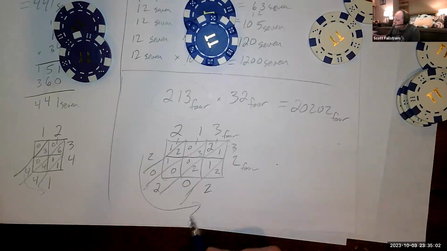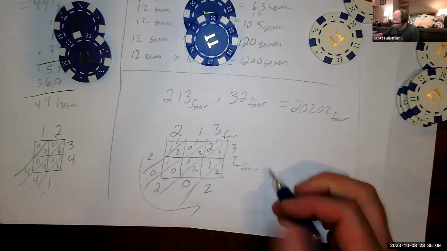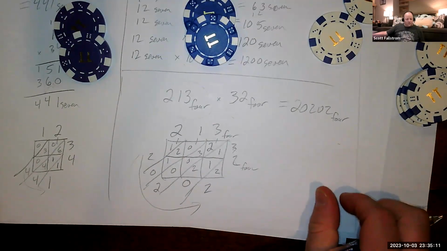So I get 20202. And I feel like I'm in Veronica Mars with the 90909ers. That was one of the groups where she was living.